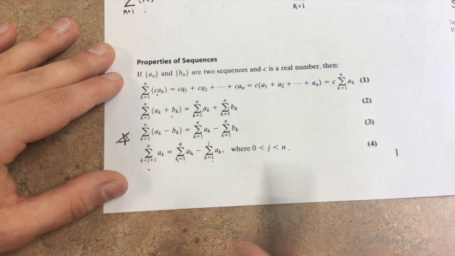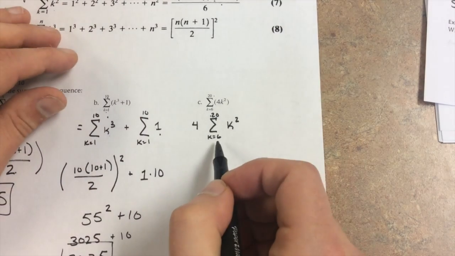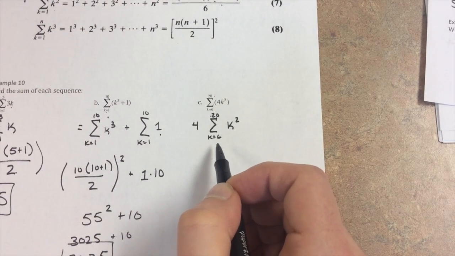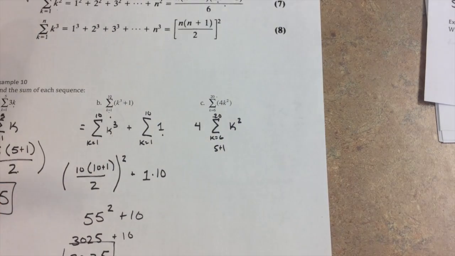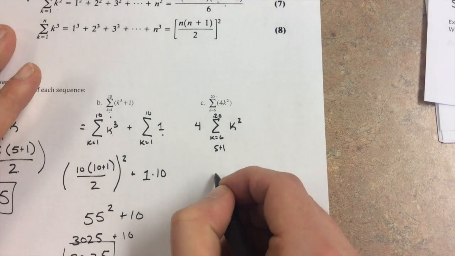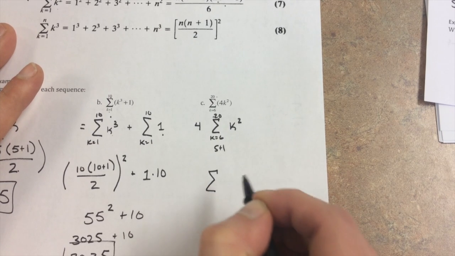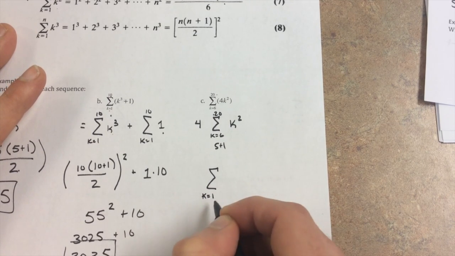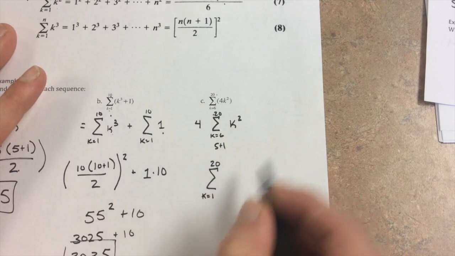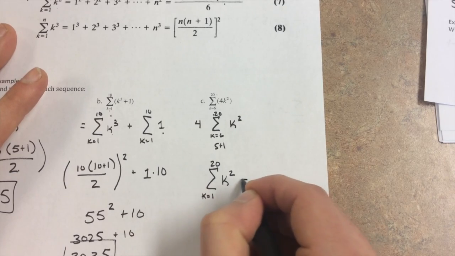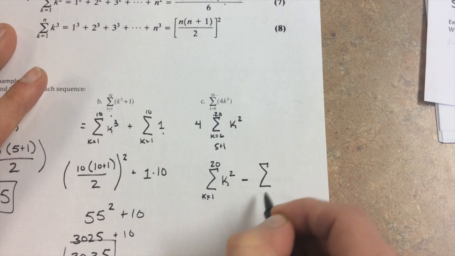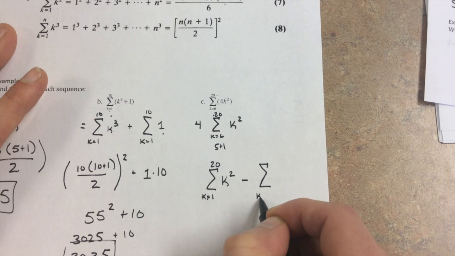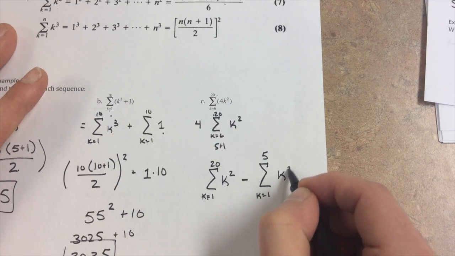So k equals j plus 1. So what is happening here? Well, if we want to choose a j, we could say 5 plus 1 equals 6. So this is what we're going to do. It's going to be the sum, k equals 1 to 20, k squared, minus, that's our 1 part, minus the sum from k equals 1 to 5 of k squared.